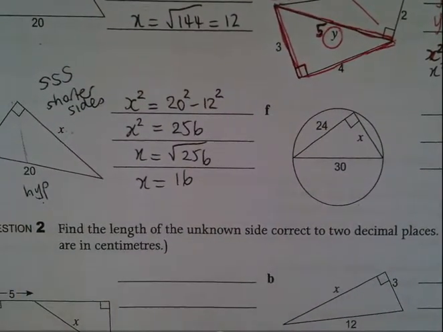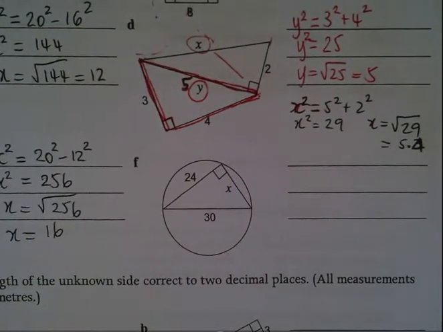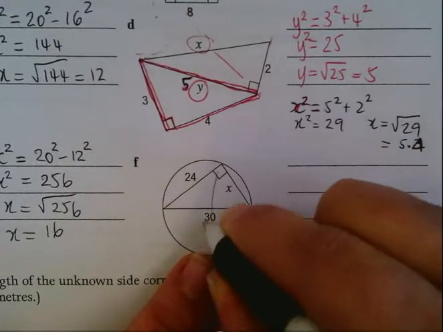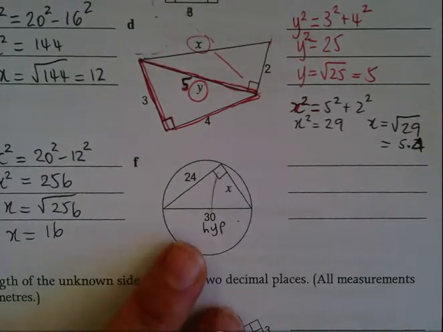Have a look at your notation. Make sure you're using your squares where you're supposed to and your normal ones where you are meant to. Do you have the hypotenuse? Yes. You're finding a longer one or a shorter side?